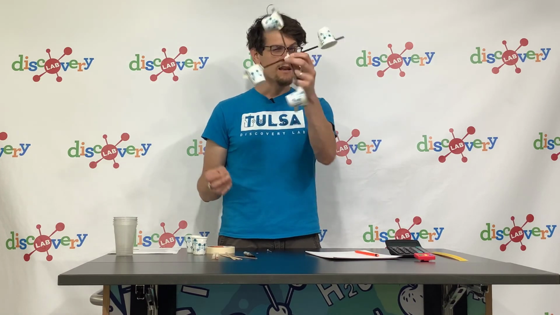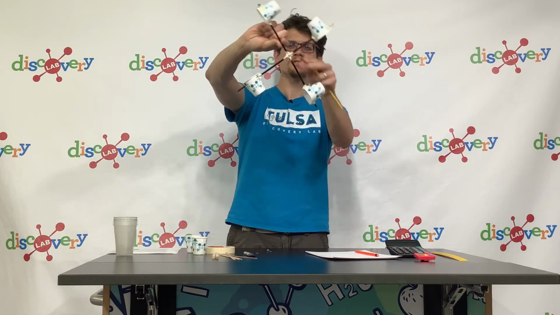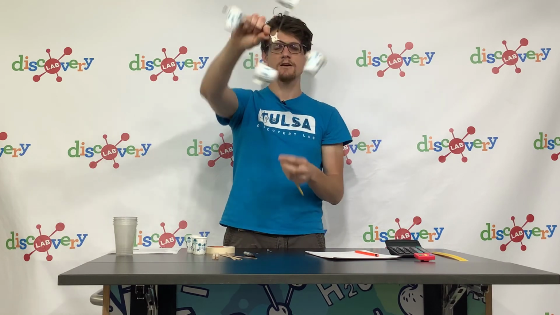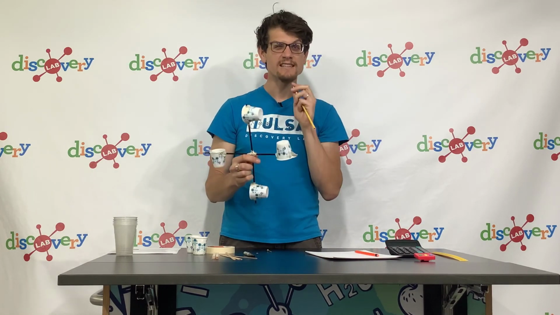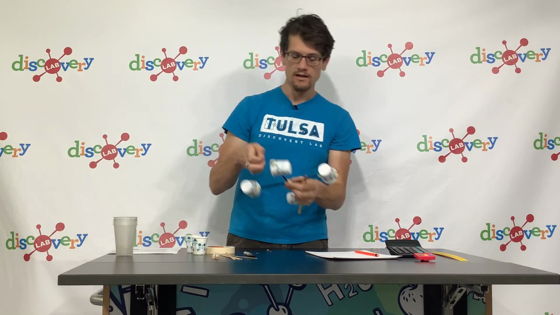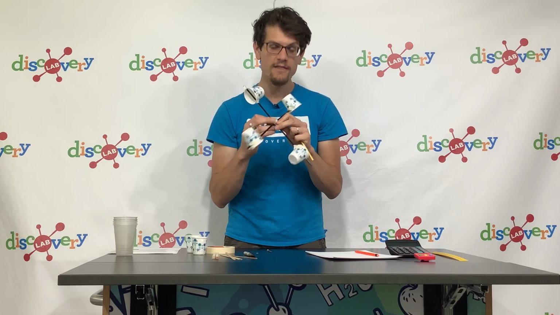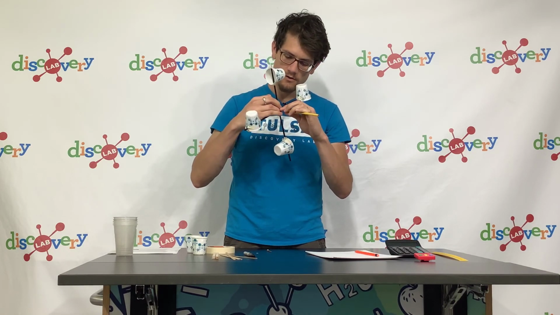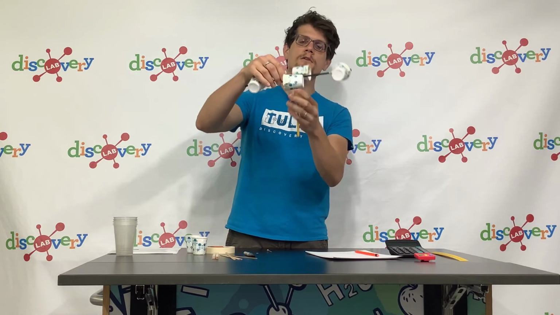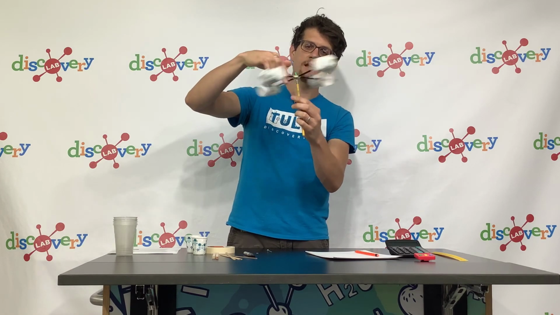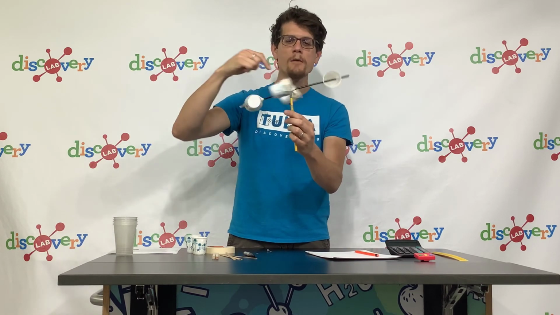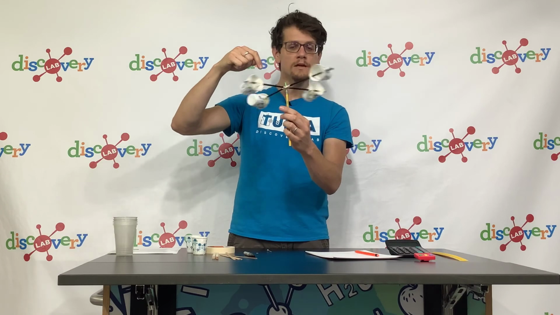All right, I've got my cups attached to my straws like so. Now it's time to attach it to my pencil. Take your push pin, push it through the hole, and then onto your rubber eraser. Make sure it's not too tight. You don't want it to be stuck. You want it to spin pretty freely, just like a windmill.